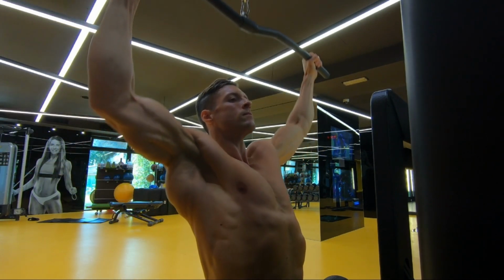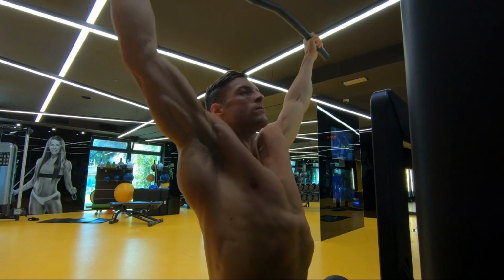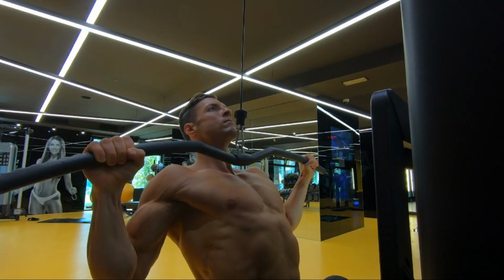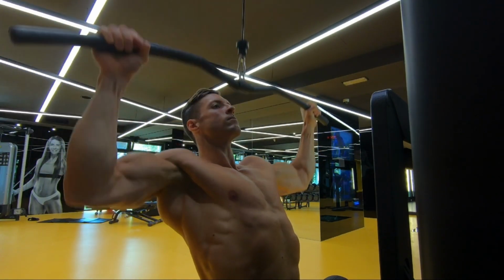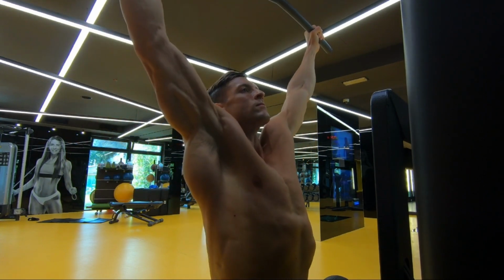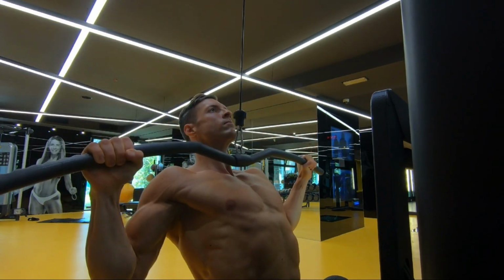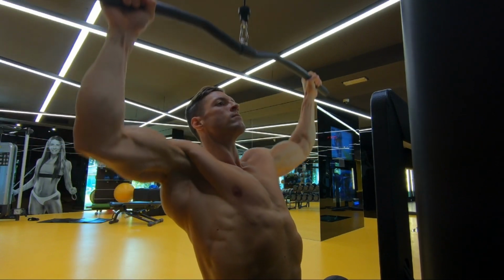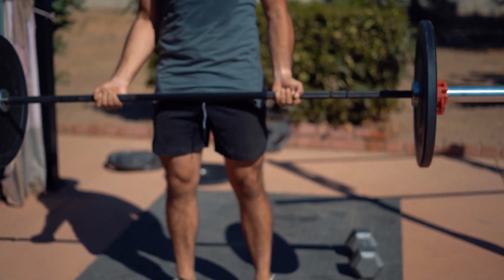Do we want to improve our one rep max squat, or do we want to improve how many bodyweight pull-ups we can perform? Whatever the goal is, there is a specific element to the training process.